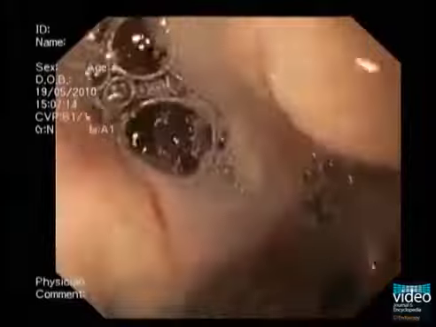Following injection of diluted adrenaline, most clots are easily removed using irrigation, suction, a biopsy forceps, or a snare in case of larger clots.